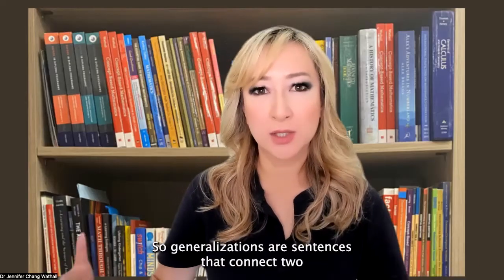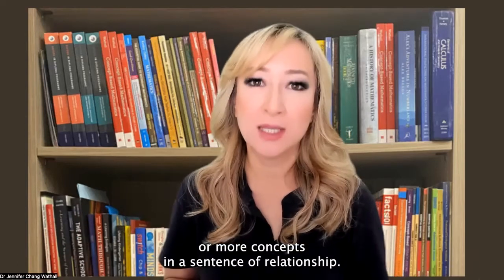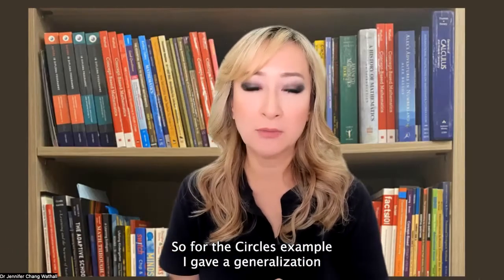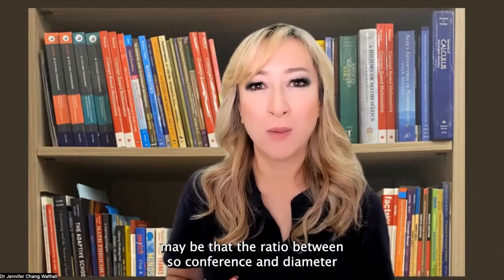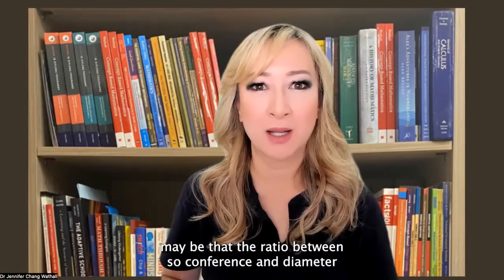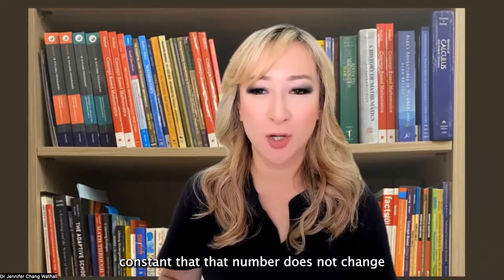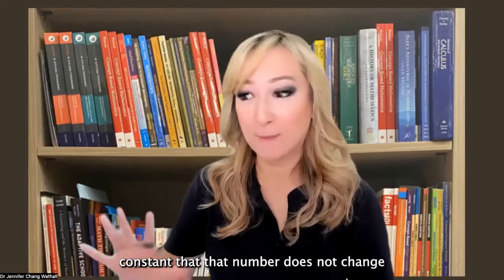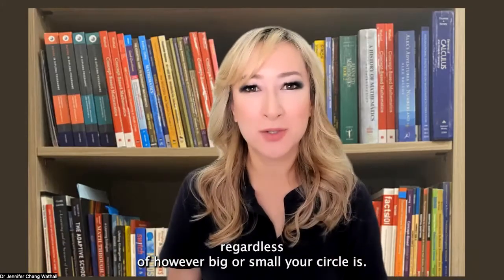So generalizations are sentences that connect two or more concepts in a sentence of relationship. So for the circles example I gave, a generalization may be that the ratio between circumference and diameter of all circles remains a fixed constant. That number does not change regardless of however big or small your circle is.